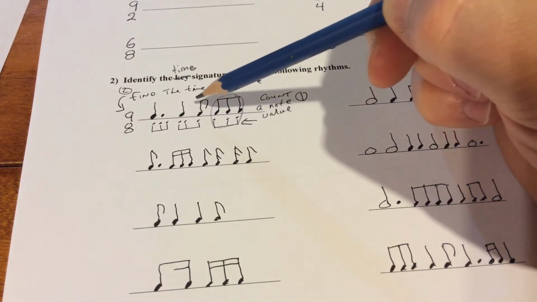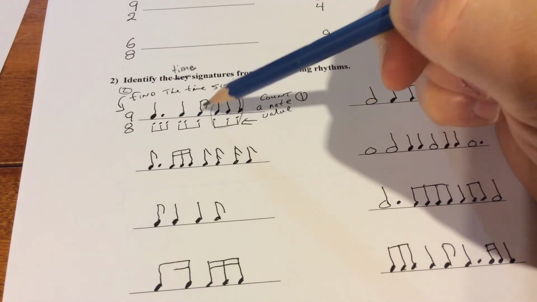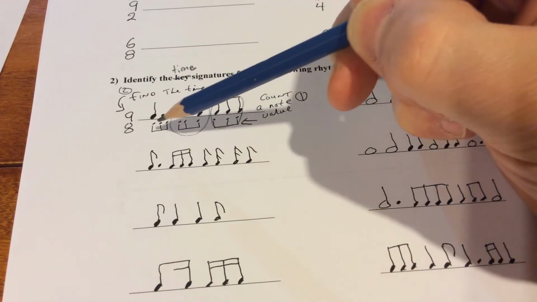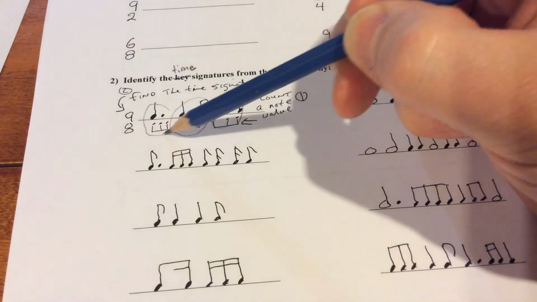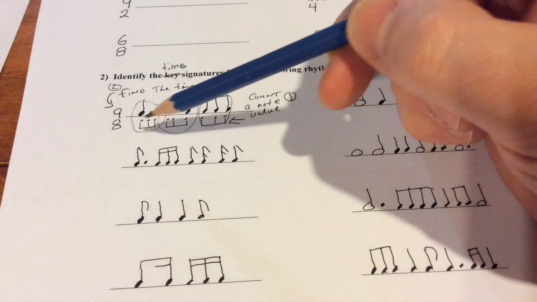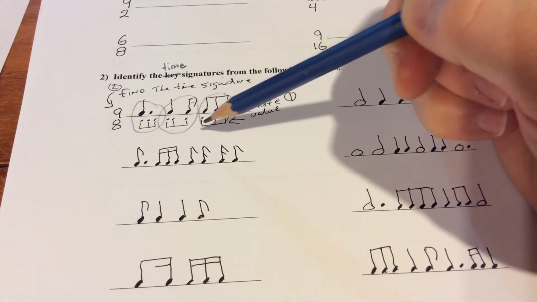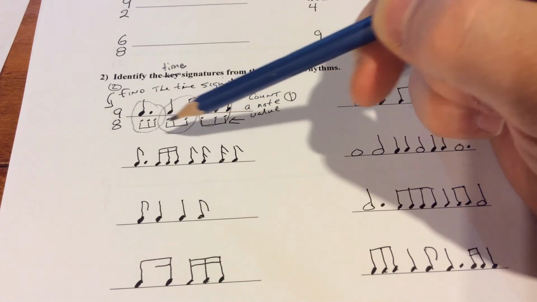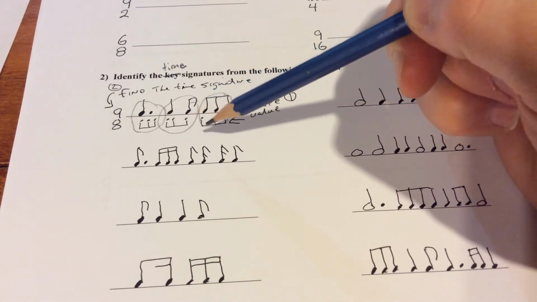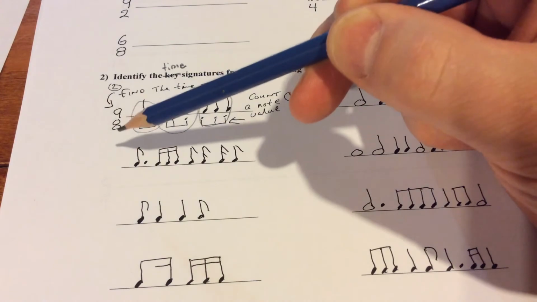So 3 eighth notes, align those, there's one group. 3 eighth notes, can I apply that to this rhythm? Yeah, I can. 1, 2, and then there's 3. And then finally, dotted quarter note is also 3 eighth notes. So there's my 3 bars. So once I've done that and determined what my basic or beat breakdown value is, there's my time signature right there. 1, 2, 3, 4, 5, 6, 7, 8, 9 eighth notes.